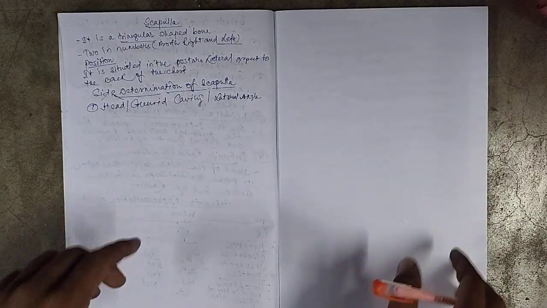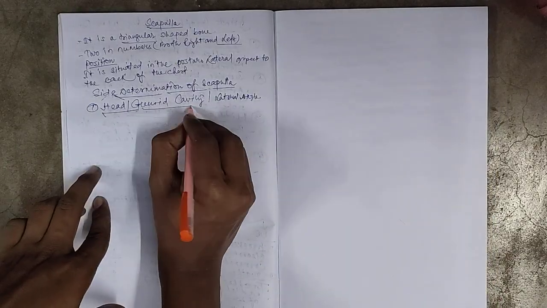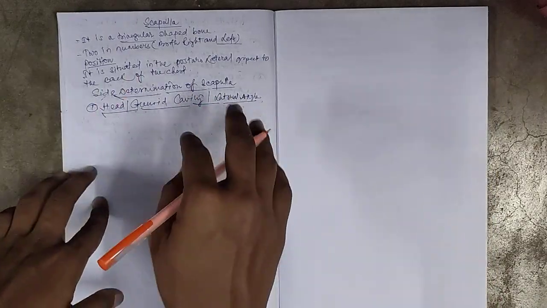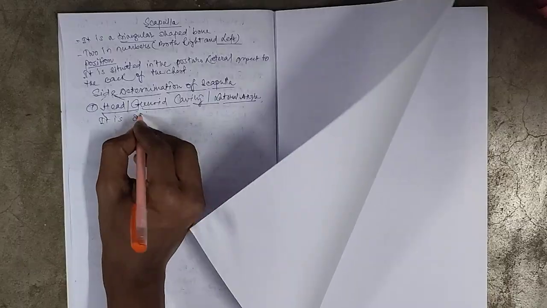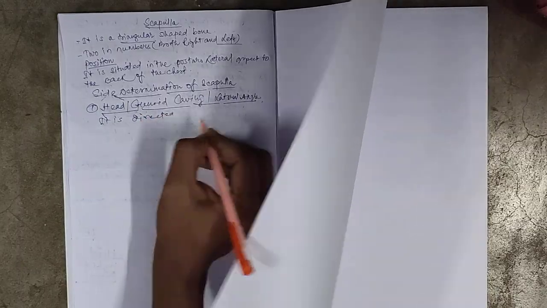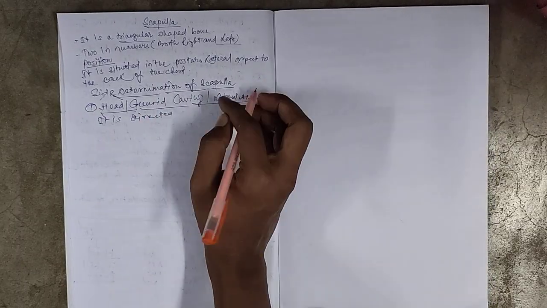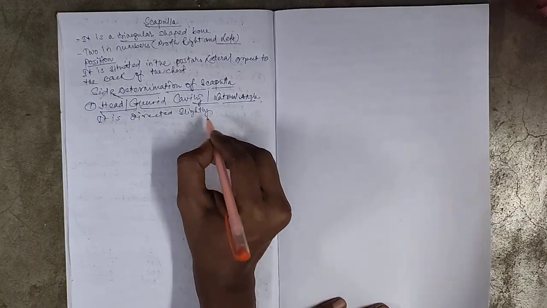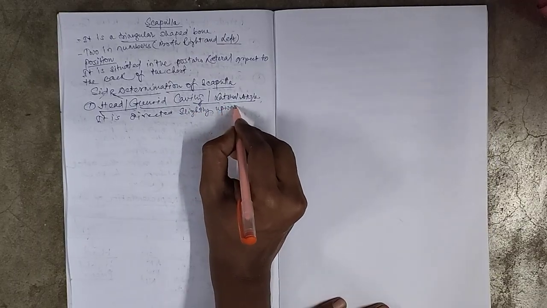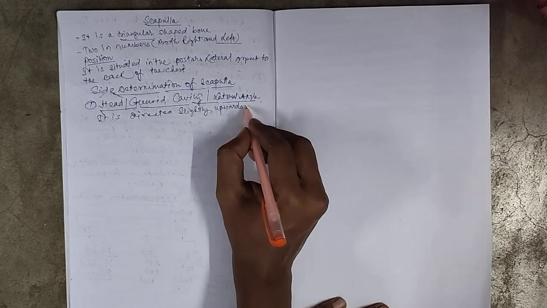The head or the glenoid cavity or the lateral angle is directed slightly upwards and lateral.